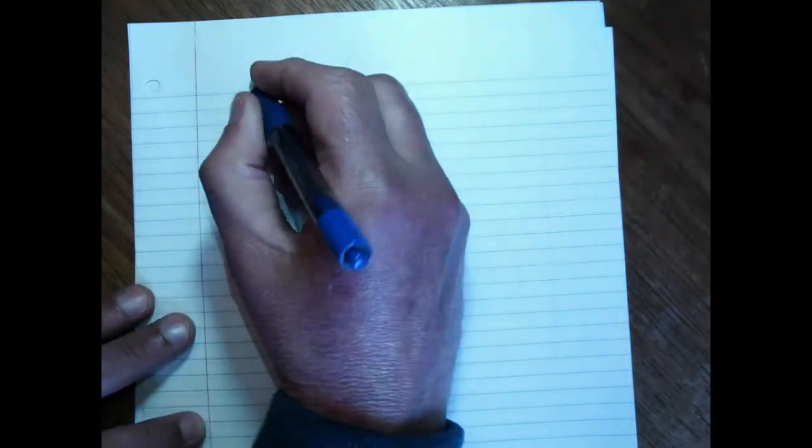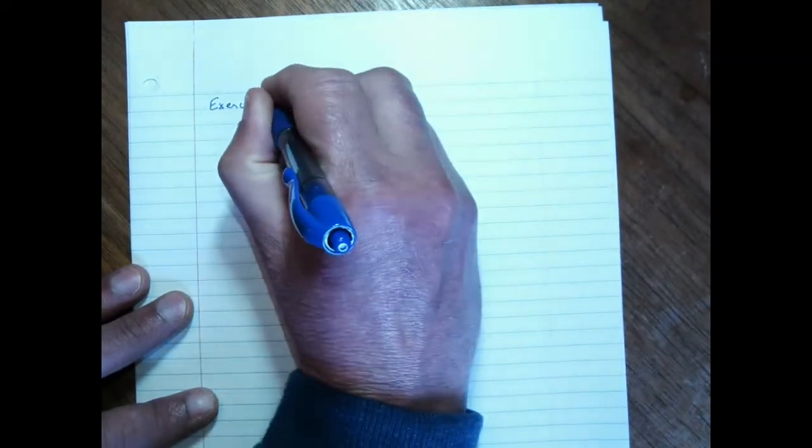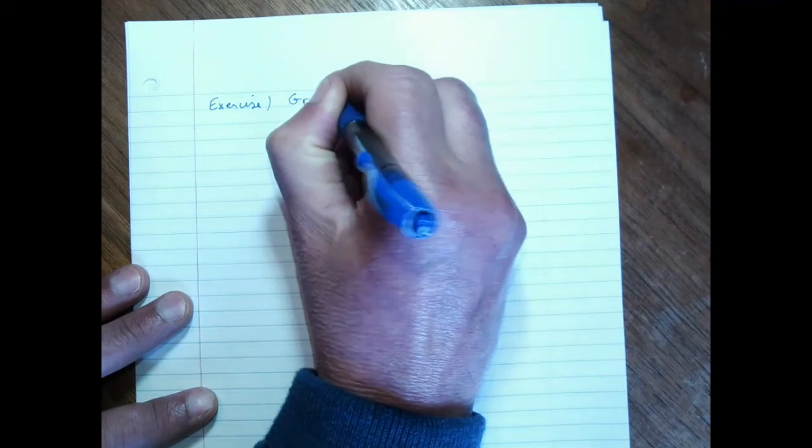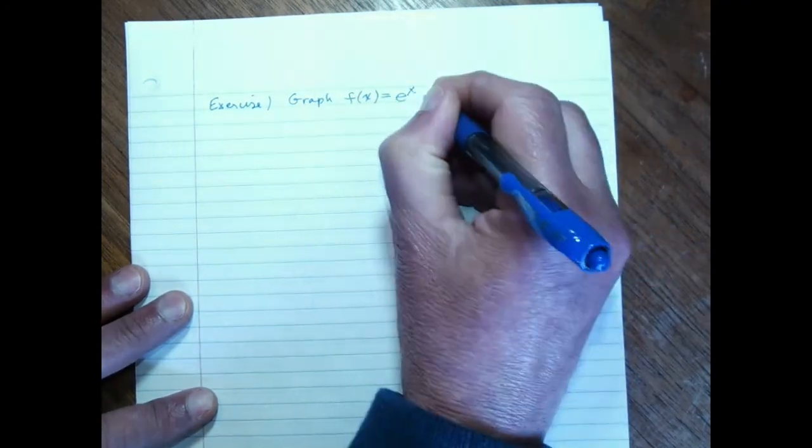So we're going to move to another page here. Exercise: graph f of x equals e to the x.